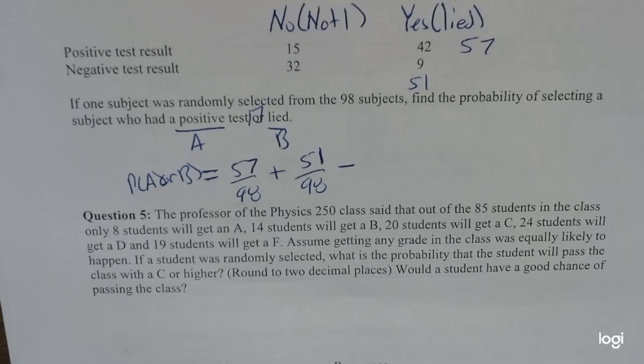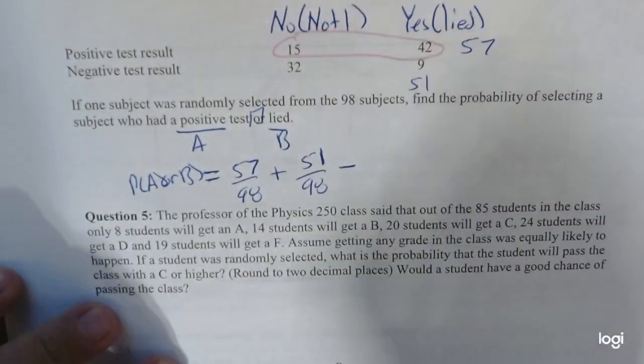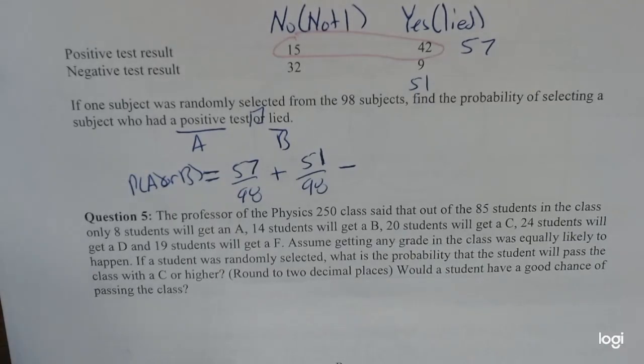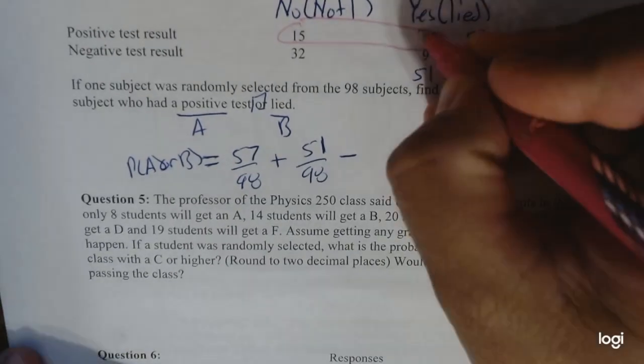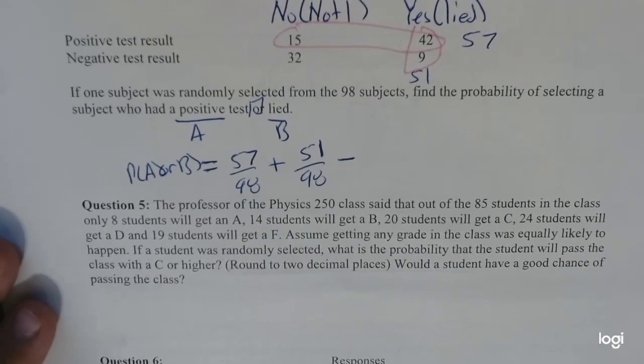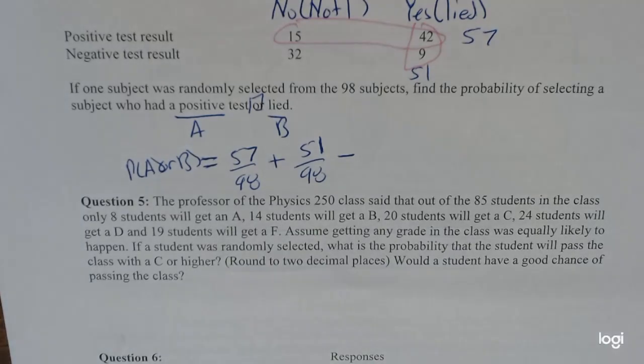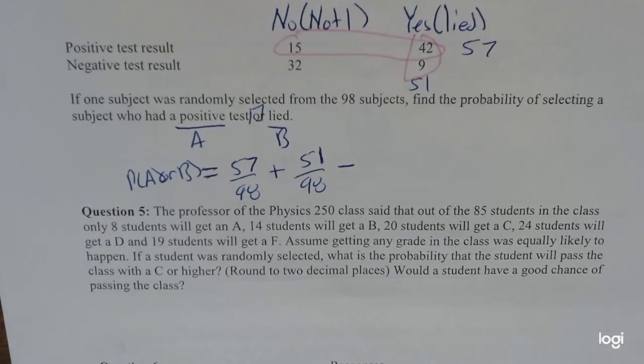The easiest way to figure this out is making some circles. And what I mean by making some circles is just drawing out your actual events. My first event is people who got a positive test. My second event is people who lied, which is these people here. So here's a question for you guys. How many people got a positive test and also lied? And hopefully you say 42.